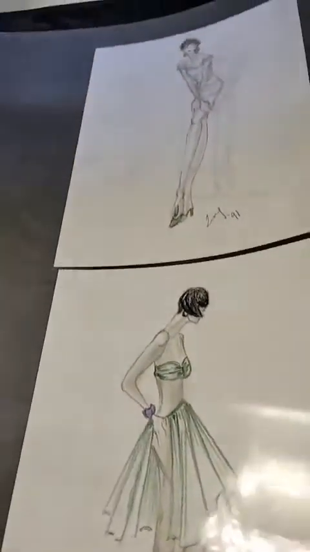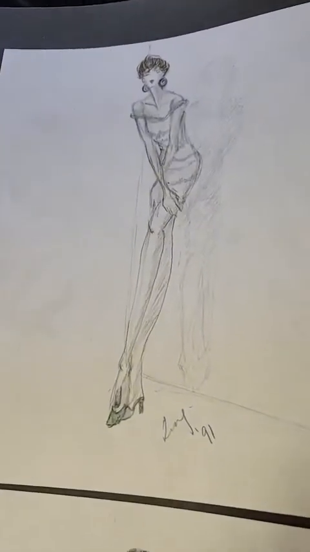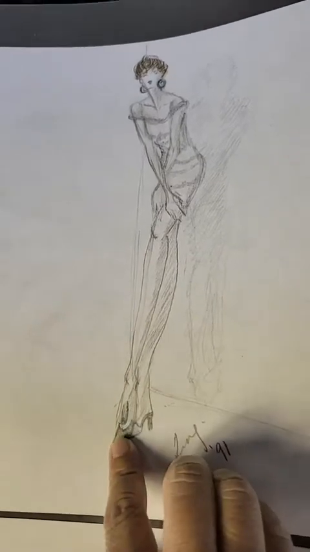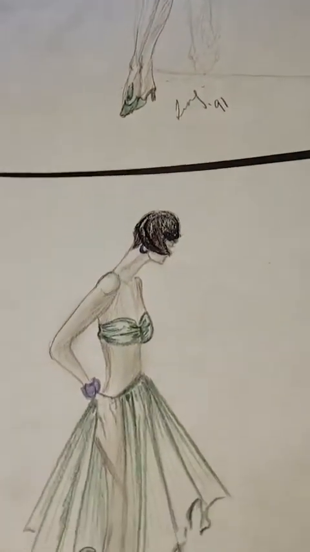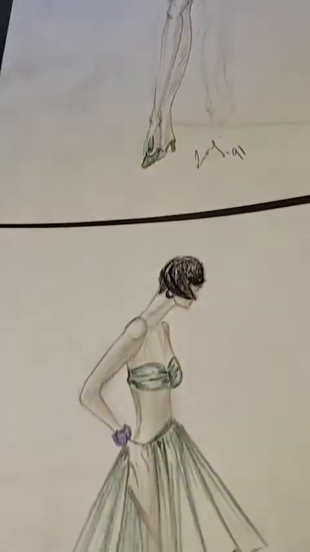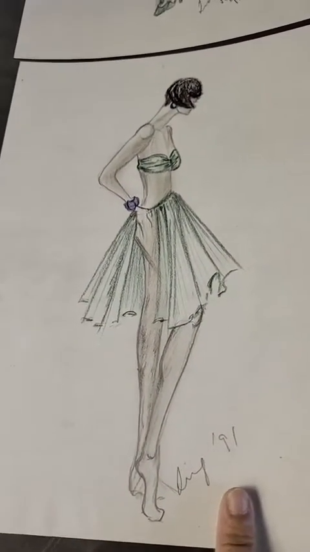And here we are. We have more stylized pictures. Look how long her legs are. Super long legs. These are 1991 actually. So this is 1991. And this is another one. This is 1991 as well.